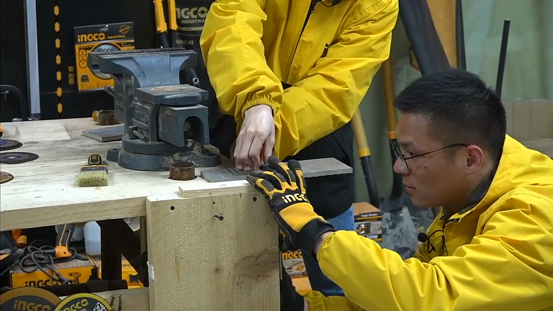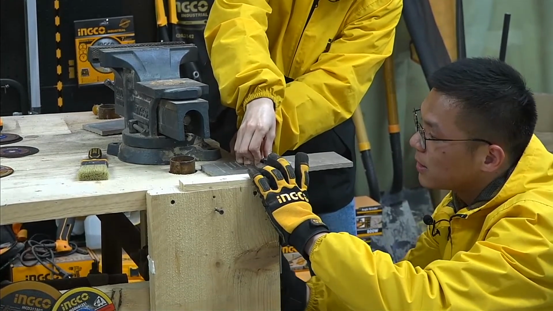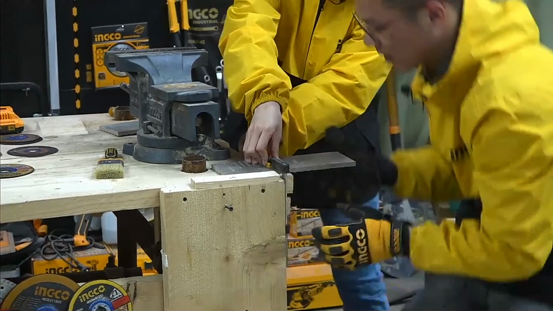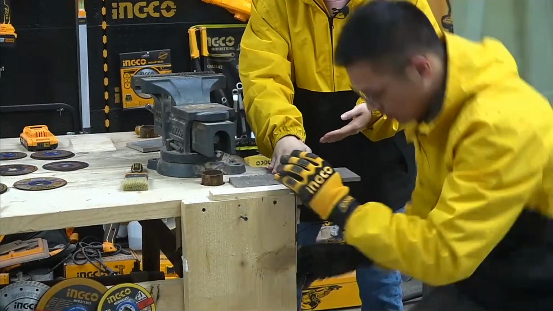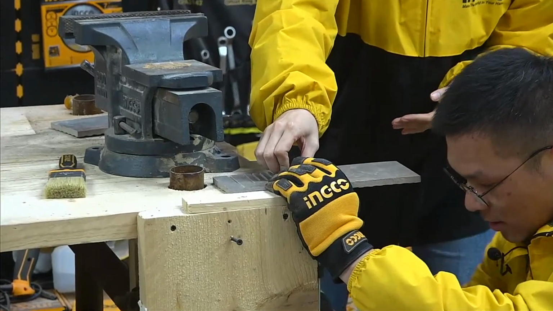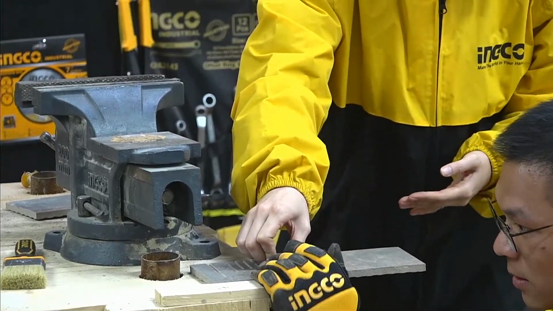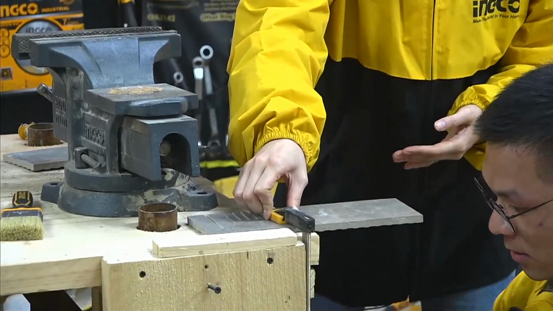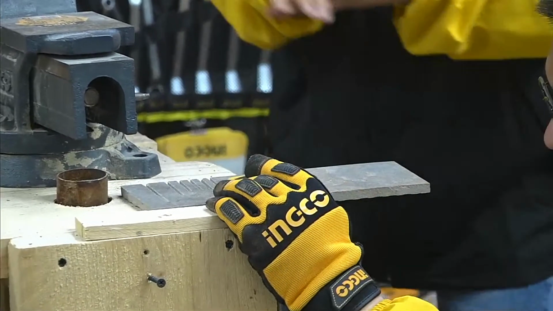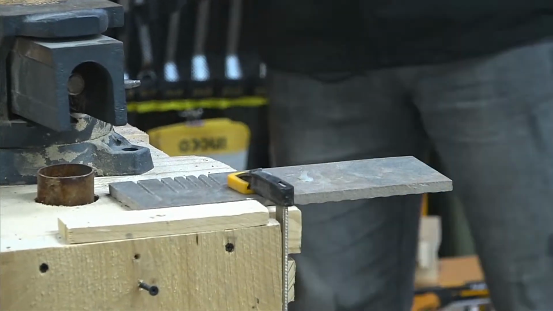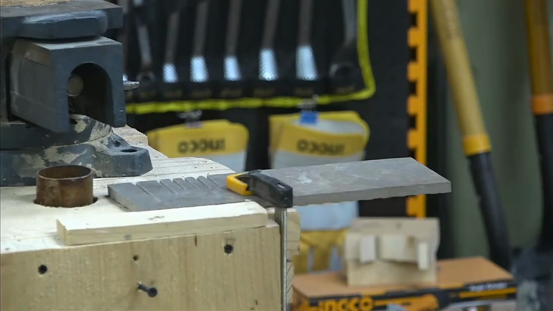Is it tight now? I think it already is tight, right? Okay, a little bit more. Yes, now it's tight. Okay, we can use the dry one first, right? Yeah, the dry one first. If the camera can zoom in.